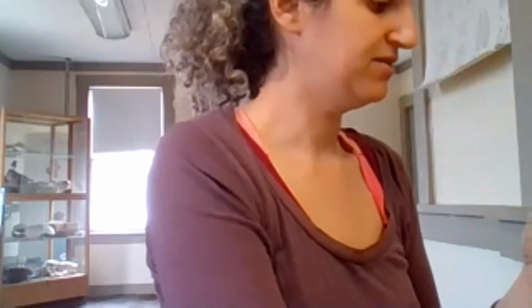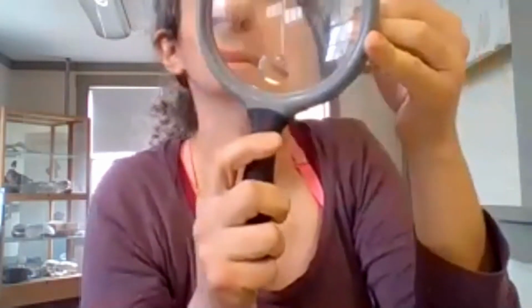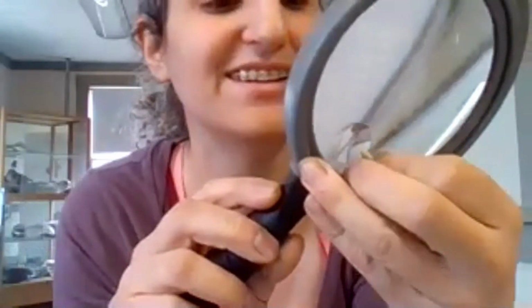And actually, looking closely, there's two. There's one big one, and then there's a little tiny one next to each of those incisors. It's probably pretty hard to see with the magnifying glass. So two on the top, and then we have on the bottom. It's very hard to see.